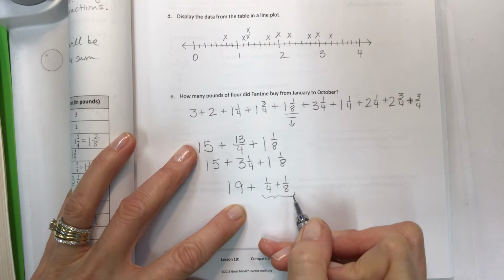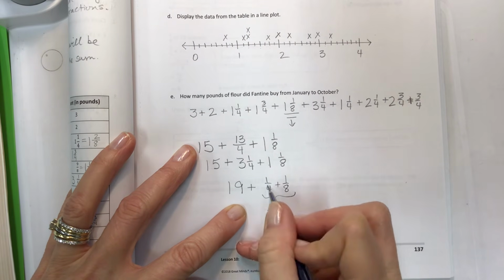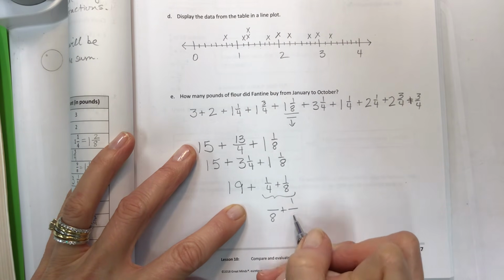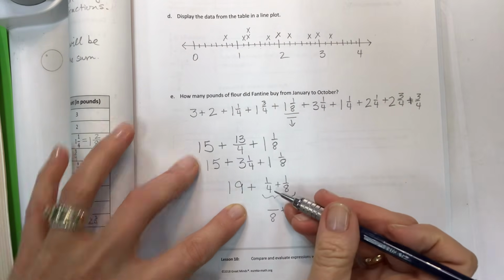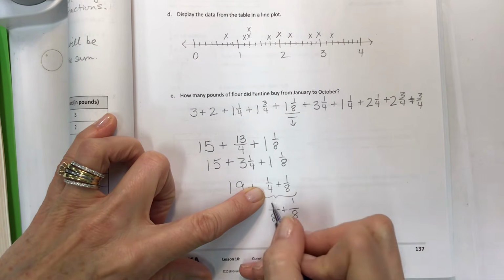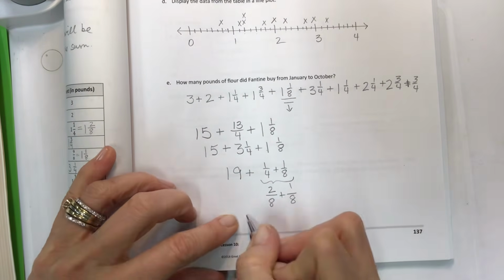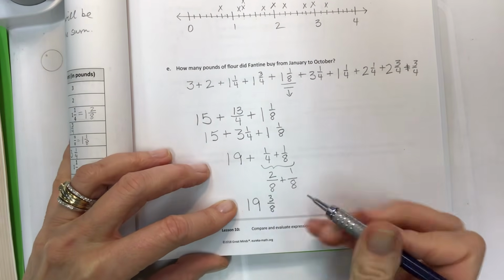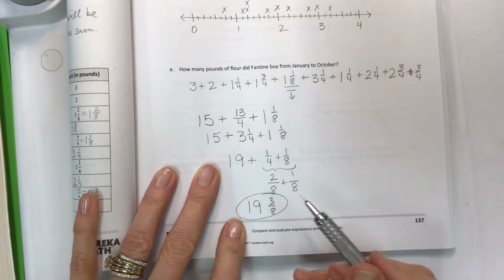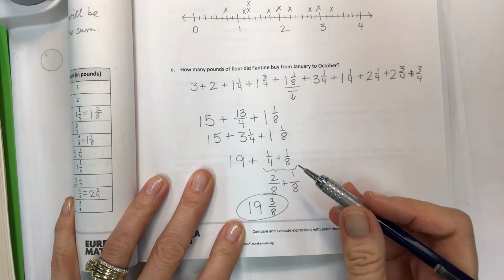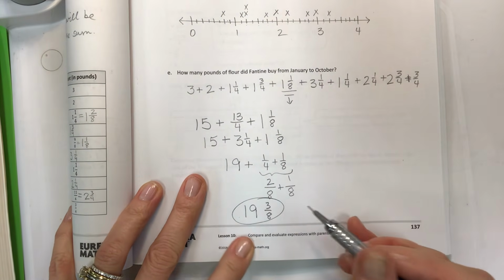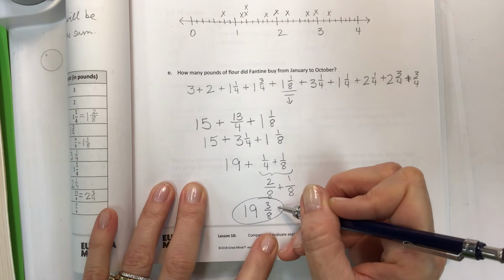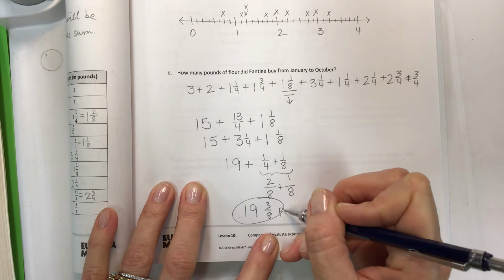Here's where we're going to get a common denominator. I'm going to change the fourths to eighths. Leave this one alone. 4 times 2. So therefore, 19 3/8. And I am so glad I got that right answer. Woo! Because that could have gone bad in a number of ways. Anyway, that is the total amount of the pounds of flour.